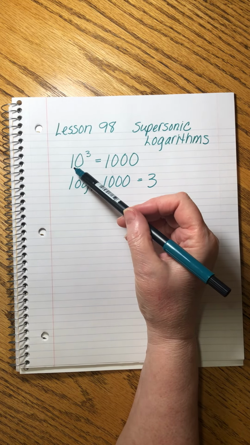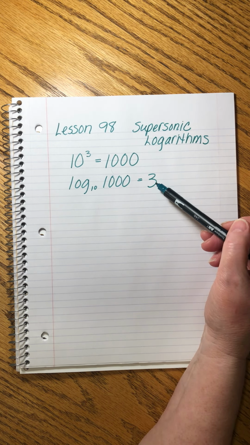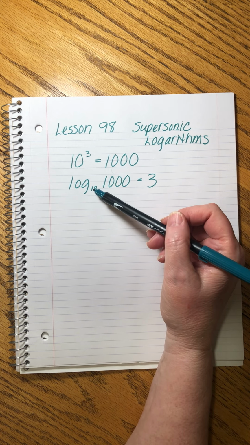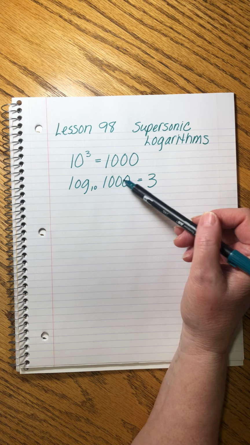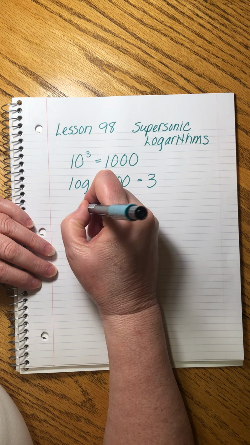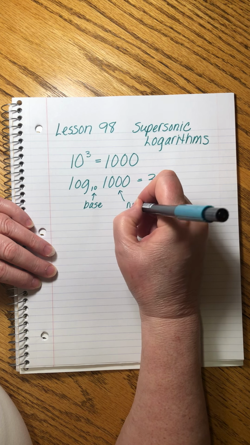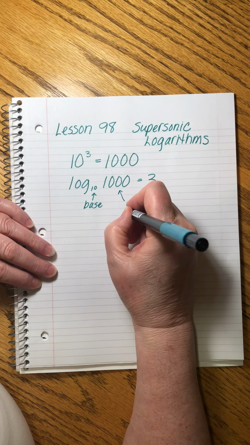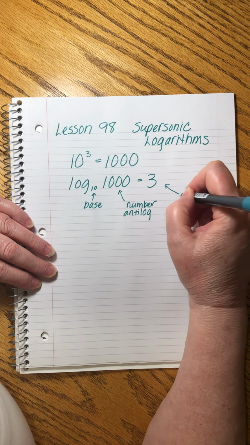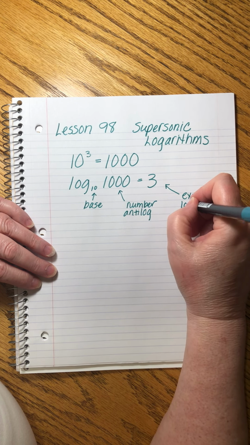Here we say that 10 to the third power equals 1,000. It's the same information. The exponent that we put on the base of 10 to get 1,000 equals 3. We call this number the base. And we call this number, I like to call it the number, but the mathy word for it is the antilog. And then this number we can call the exponent, or it can be called the logarithm.